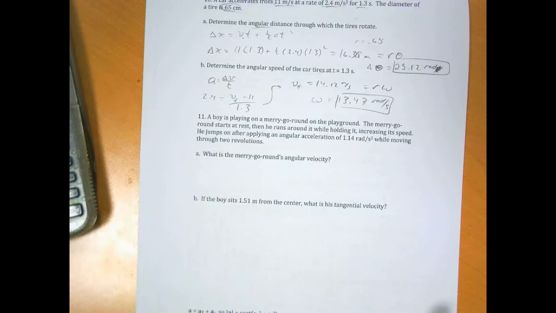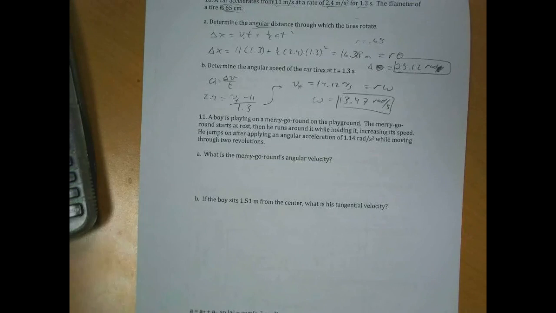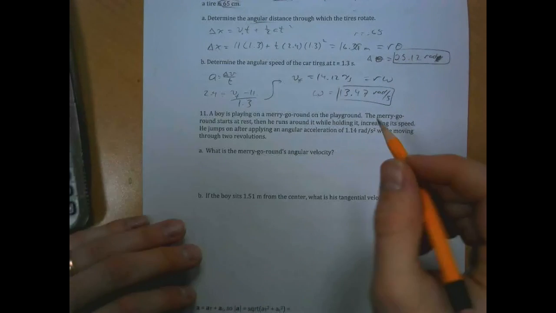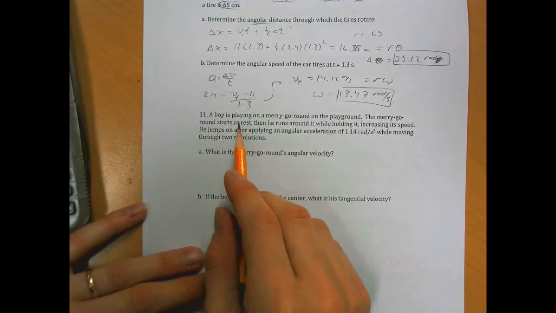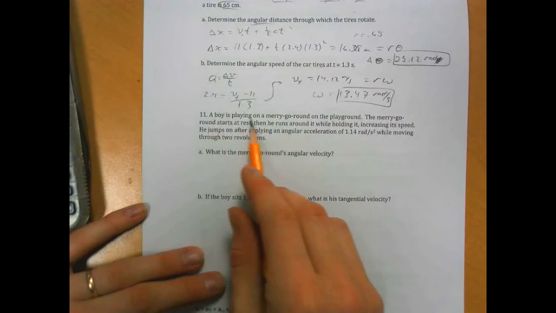So if you are rolling without slipping, you can translate back and forth between linear and rotational variables. You can also do the same thing with a point on a rotating object. That's more obviously straightforward. Here's another example of a rotating object.